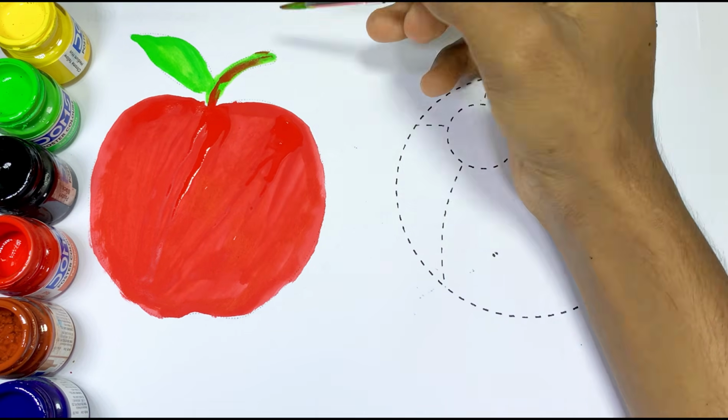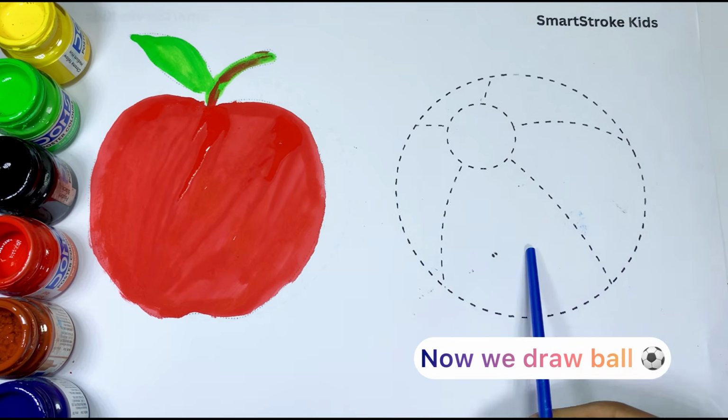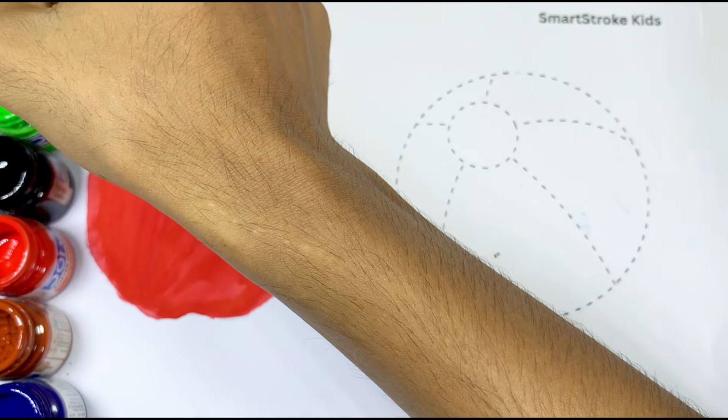Wow, red apple. Now you draw a ball and use yellow color.